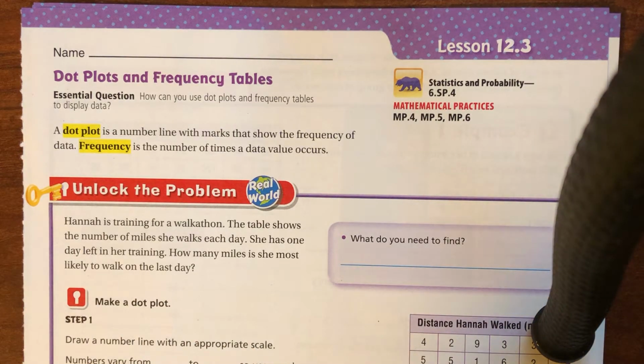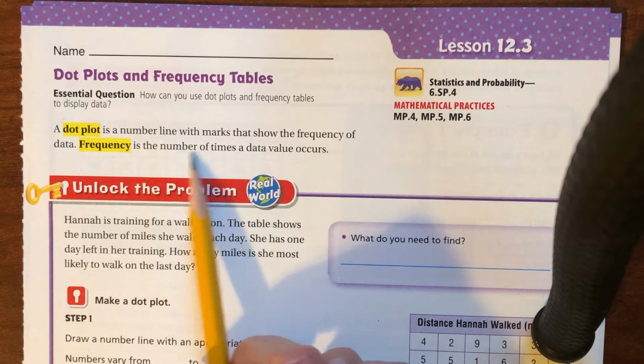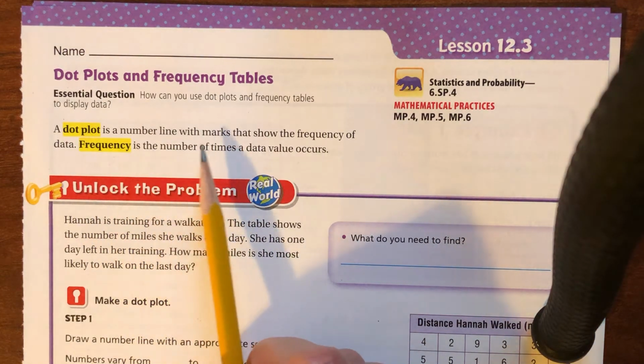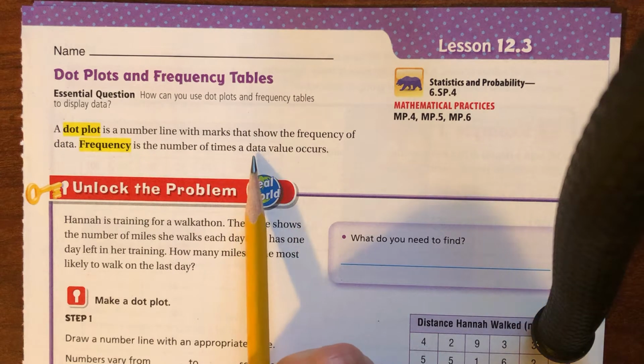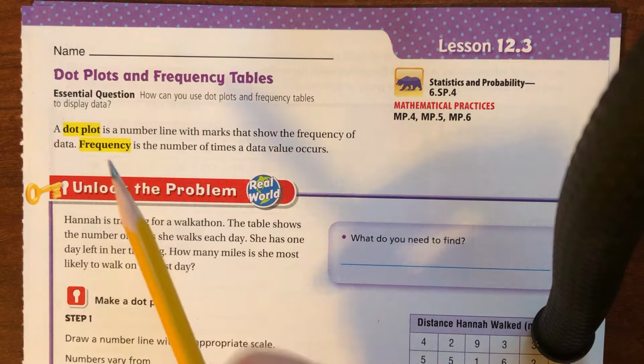Lesson 12.3, found on page 481 of your big book, is all about dot plots and frequency tables. Our essential question: how can you use dot plots and frequency tables to display data? A dot plot is a number line with marks that show the frequency of data. Frequency is the number of times a data value occurs. So in other words, frequency is how often.